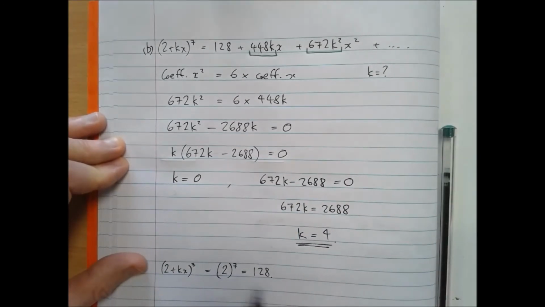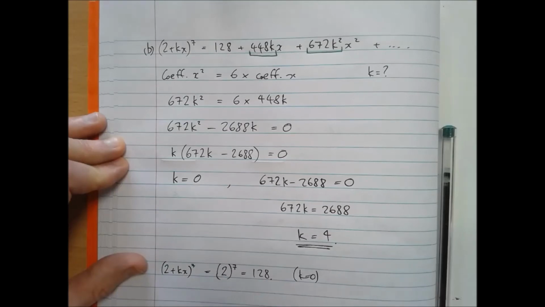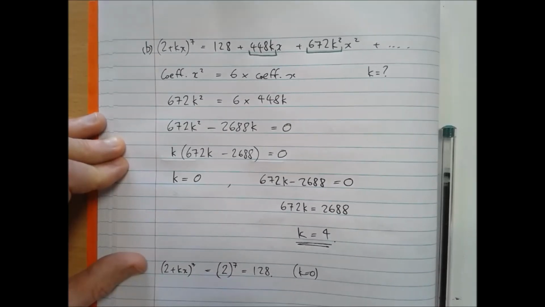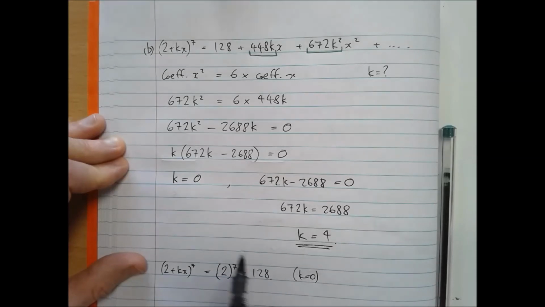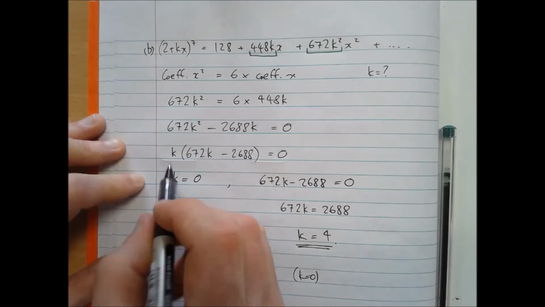So that's not an expansion at all. If k is 0, then (2 + kx)^7 is simply 128, which is not an expansion, it's just a value. So in that case, we'd say that k equals 0 is a trivial answer.